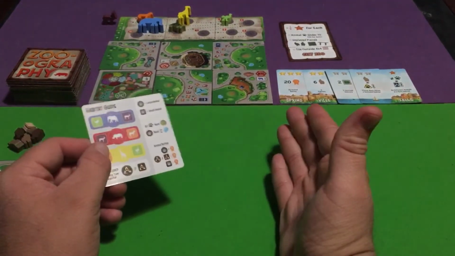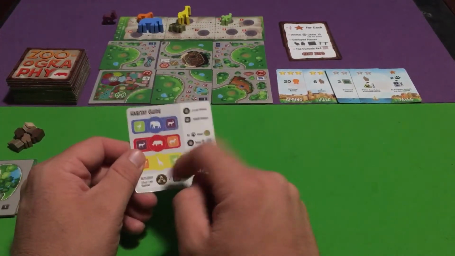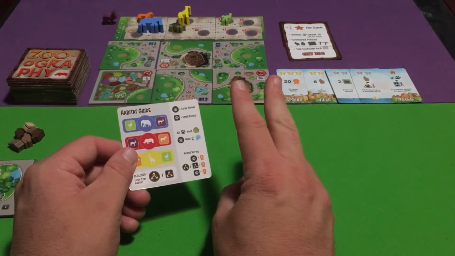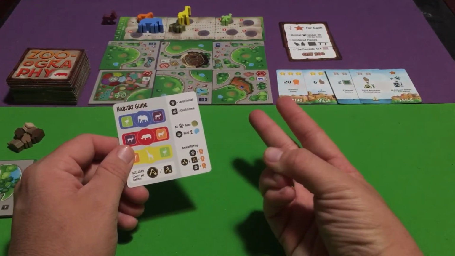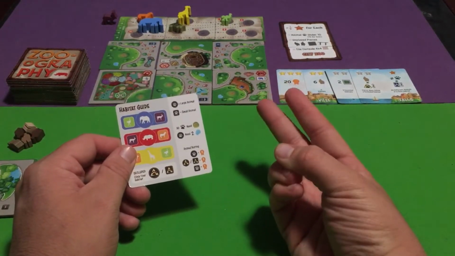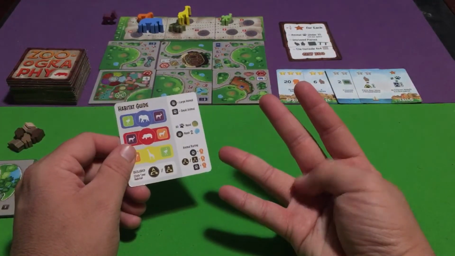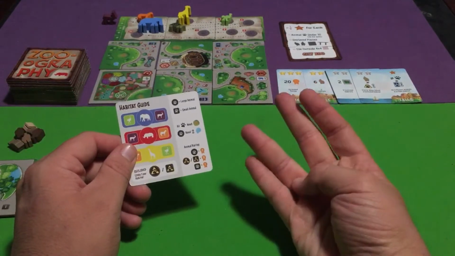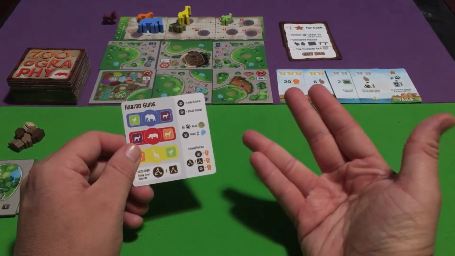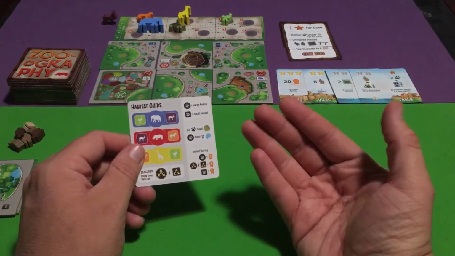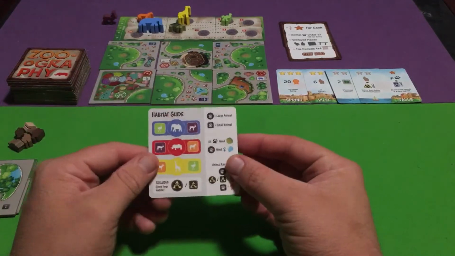Now, small animals don't need watering holes. It's just the big ones, but they need 2 of them. It is possible, for instance, to place 2 elephants into the same habitat. However, that would mean you would need at least 4 watering holes because they each need 2. So you're going to need more watering holes if you're going to place 2 of the same big animal in the same habitat.